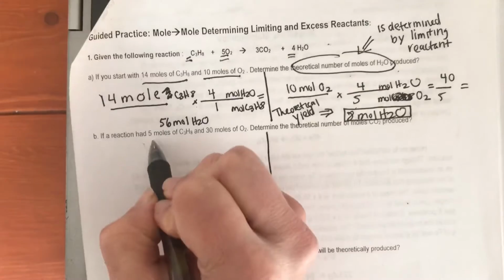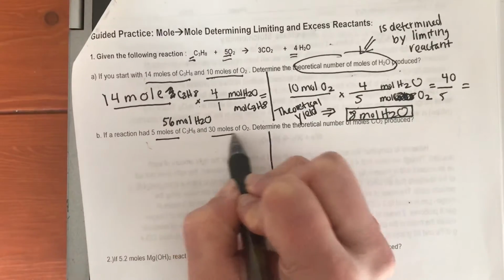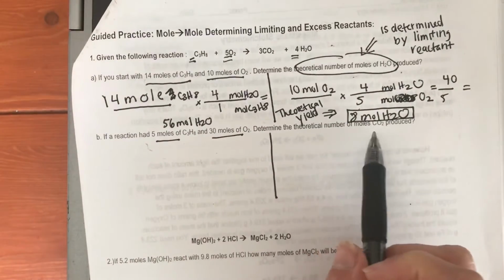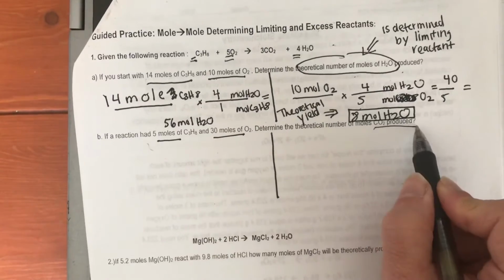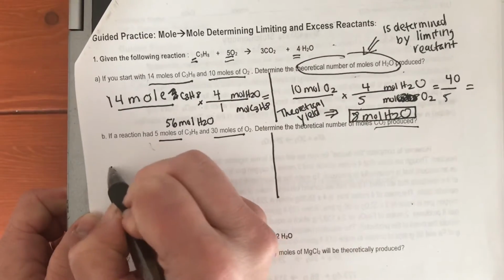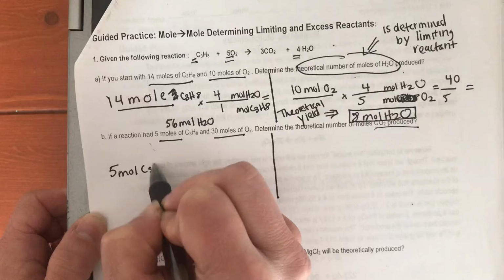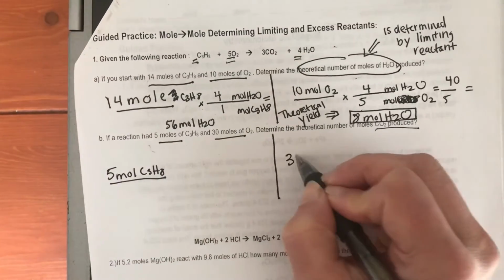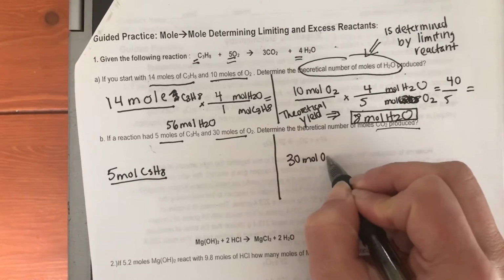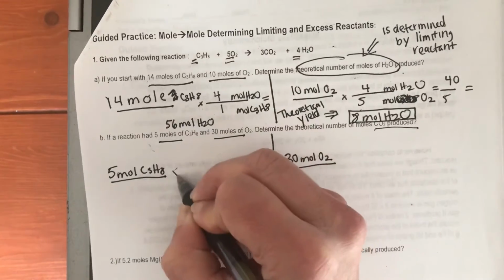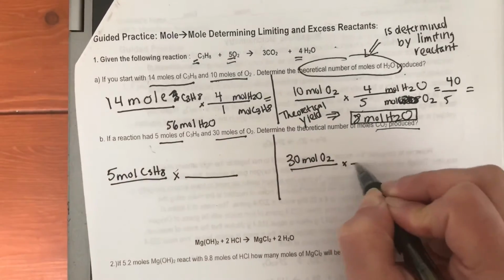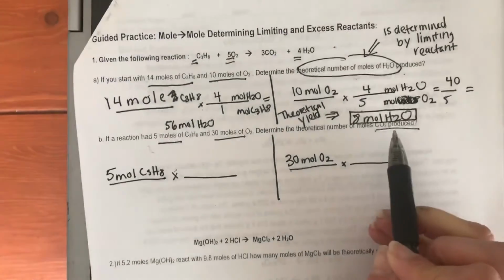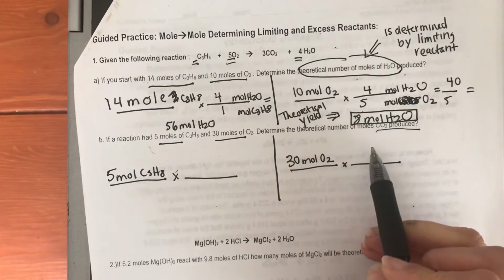If a reaction has 5 moles of C3H8 and 30 moles of O2, determine the theoretical number of moles of CO2 produced. So again, start by writing what's given. And now we're going to do our ratio, but this time instead of H2O, we're going to do the ratio with CO2.